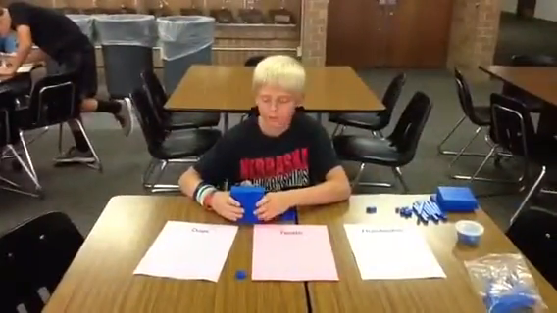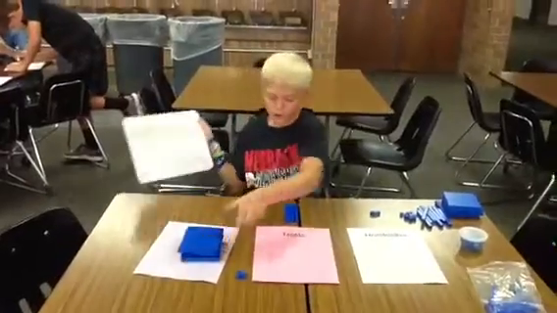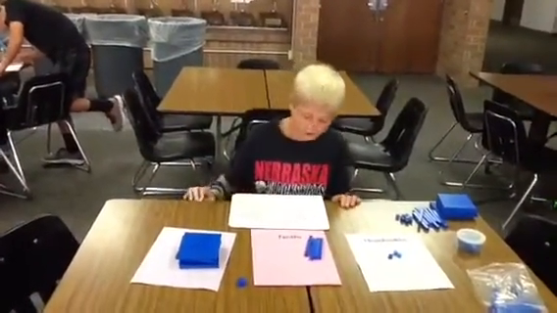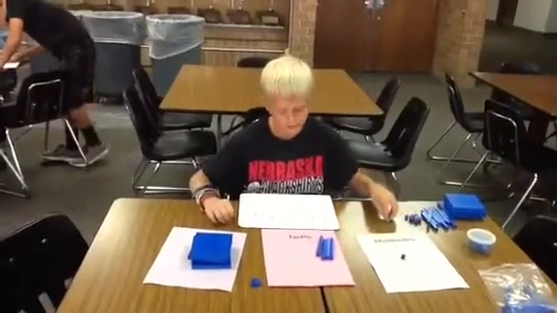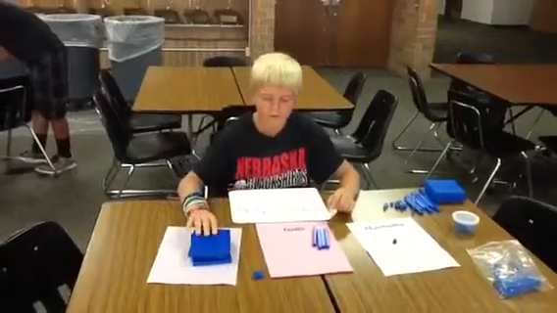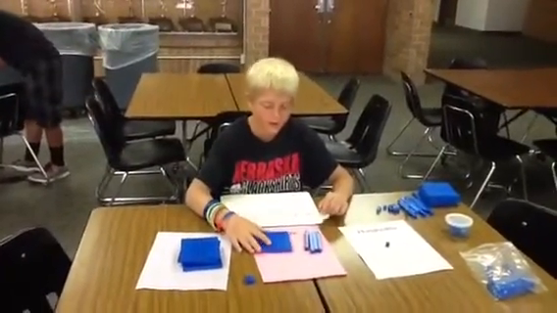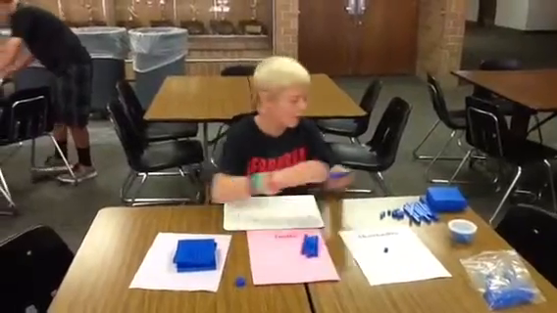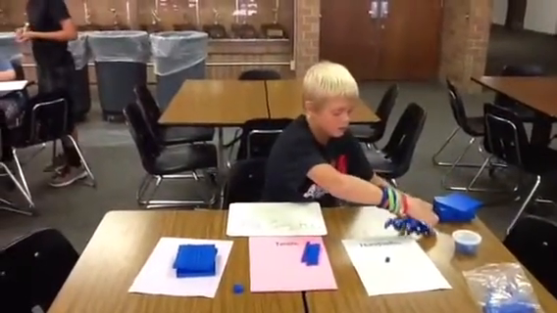And my subtraction problem is 4 and 43 hundredths minus 2 and 54 hundredths. So first we have to take away 2. That leaves us with 1 hundredth. And then we have to take away 5, but we don't have enough, so we have to take this away. But since we can't do that, we have to add and take 10 of these.